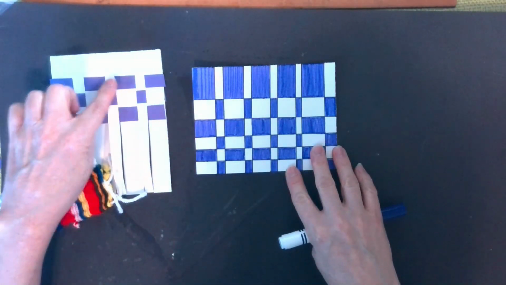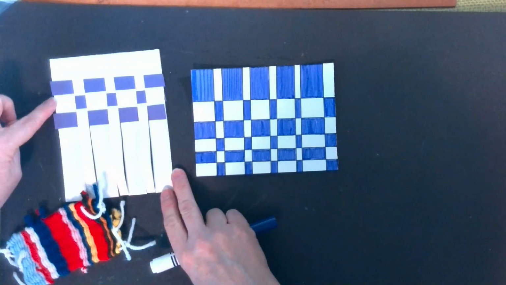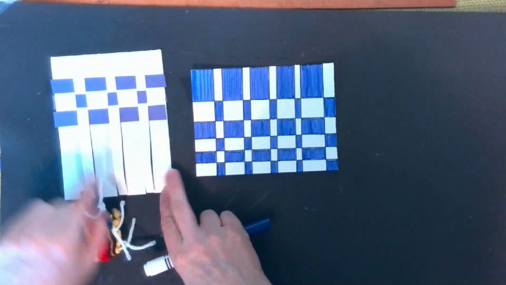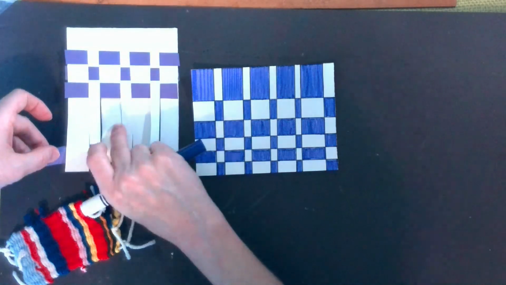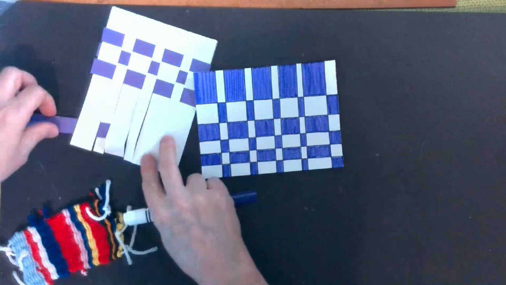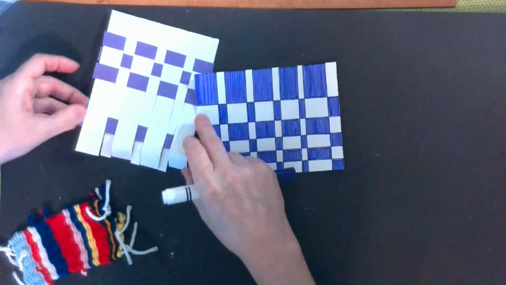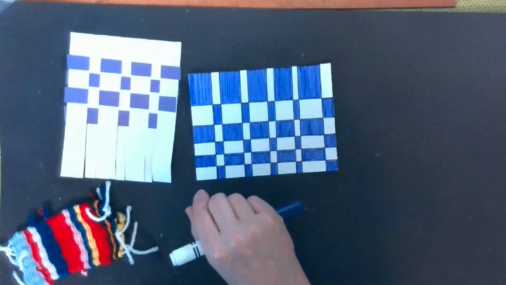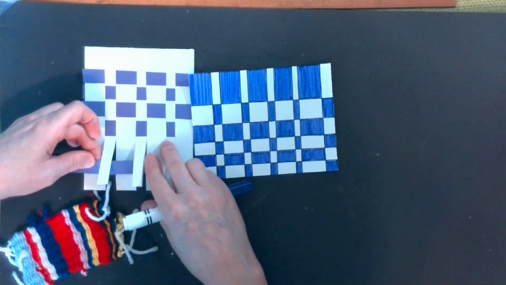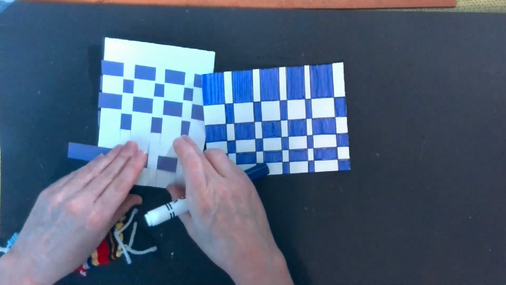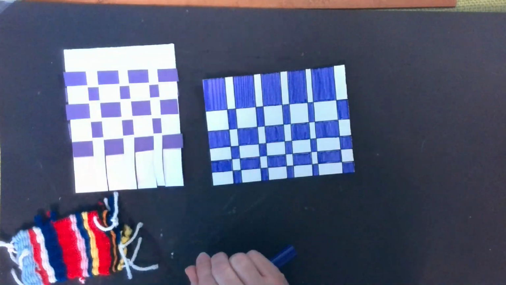Over, under, over, under, over, over, under, over. Got ahead of myself. Under, over, under, over, under, over, under. And the opposite, and the opposite, and the opposite, go into the skinny ones. And as long as you maintain this pattern, you'll get a really cool checkerboard weaving.